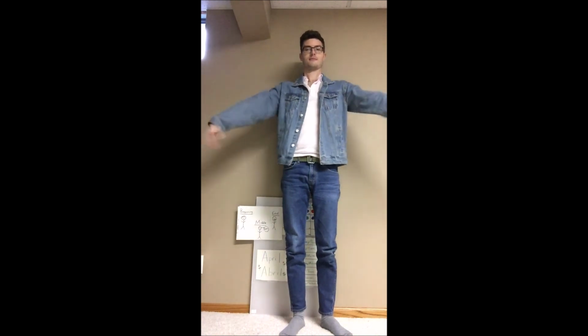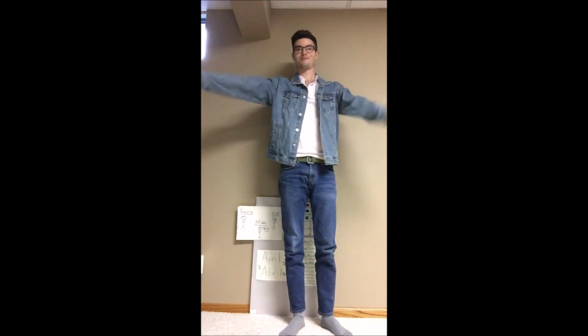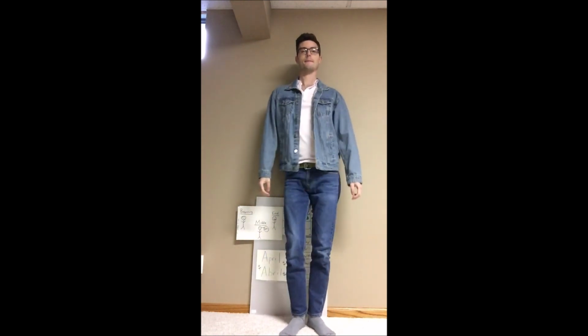Pull both legs in and stretch it out. Stretch it out. Stretch it out. Stand up straight and wiggle your head. Wiggle your head. Wiggle your head. Stand up straight and wiggle your arms. Wiggle your arms. Wiggle your arms. Stand up straight and wiggle your hips. Wiggle your hips. Wiggle your hips. Stand up straight and wiggle your legs. Wiggle your legs. Wiggle your legs.